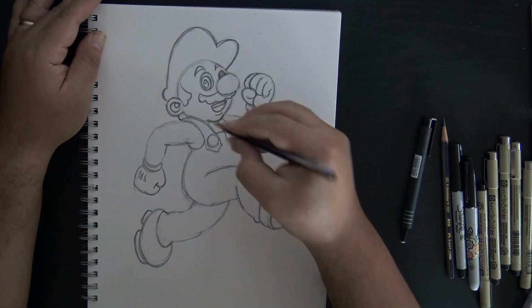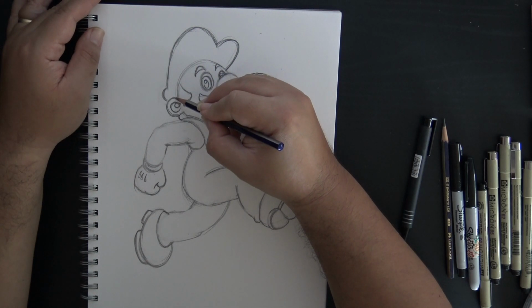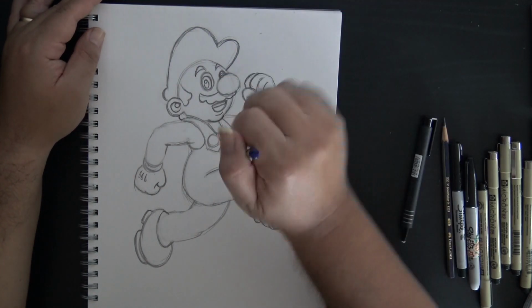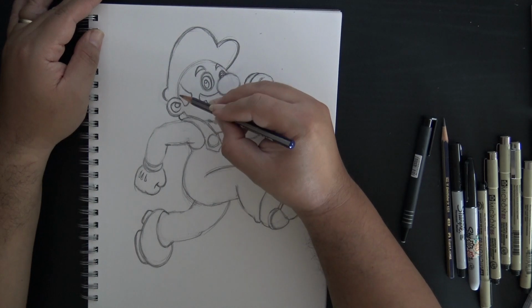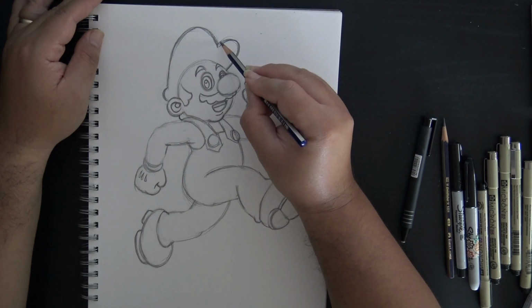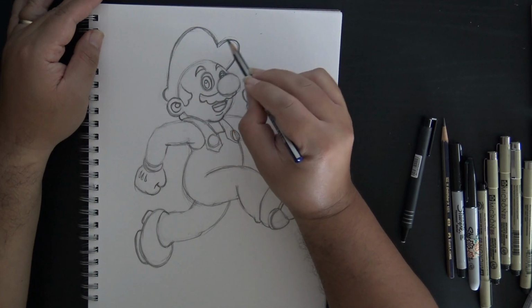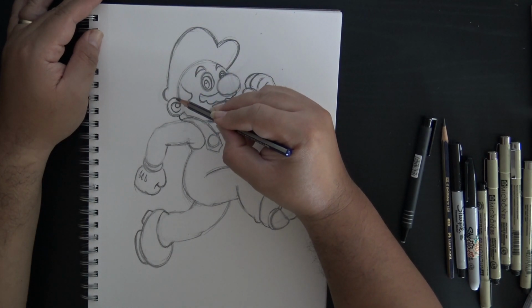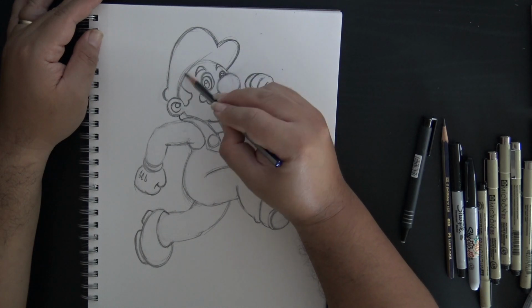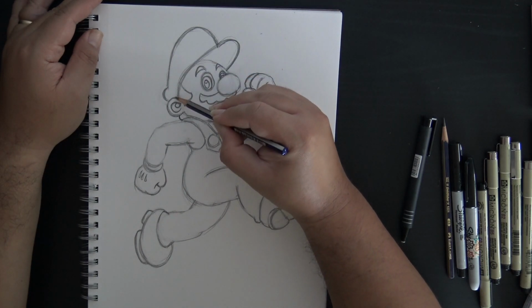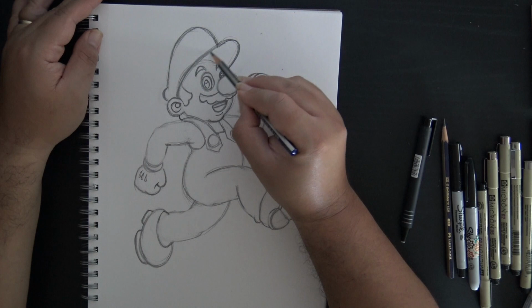It's a little weird. Okay, so the hat is going to come from the corner of the ear right above the sideburns, and it's going to come up all the way to this third bump. So we have 1, 2, 3 bumps. So right from the corner of the ear, we're going to draw a line coming all the way up to that bump.